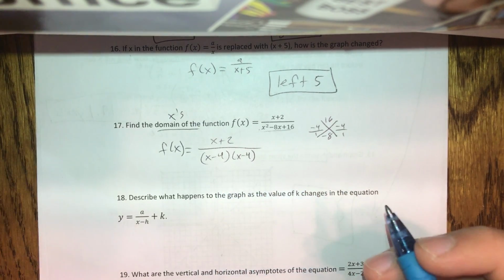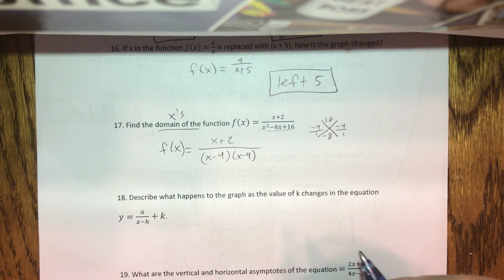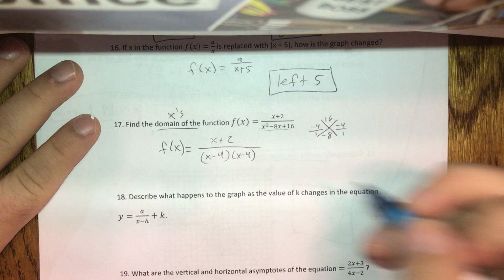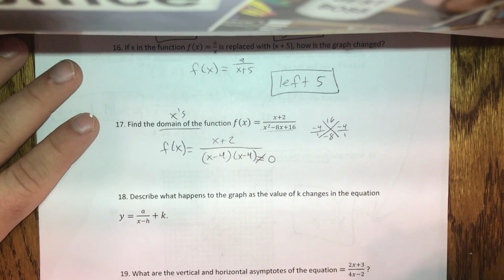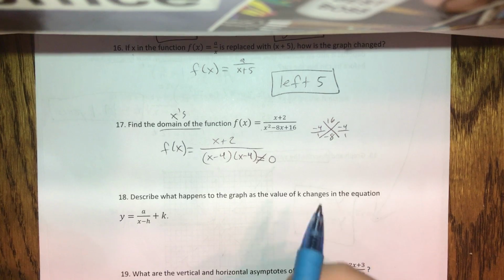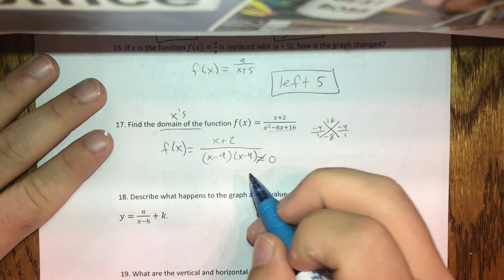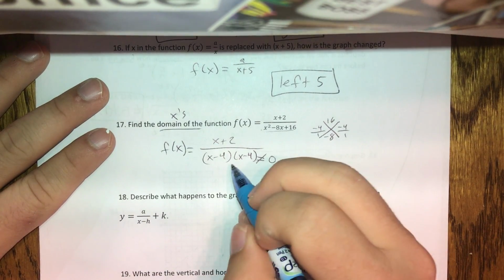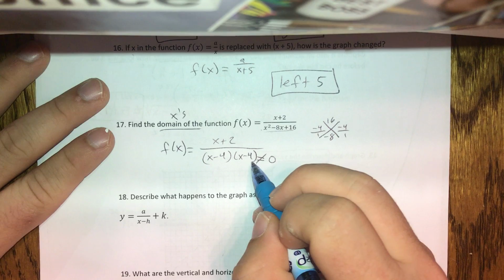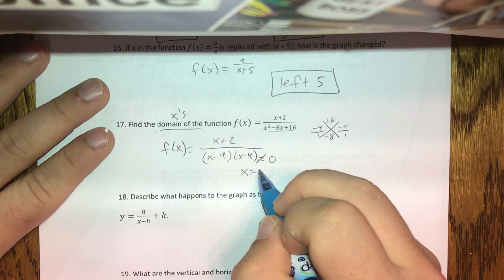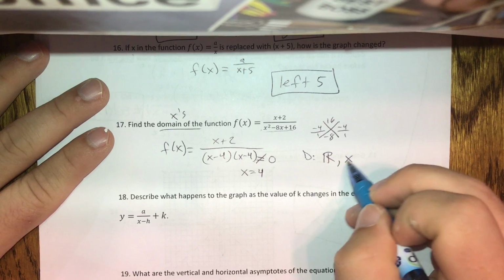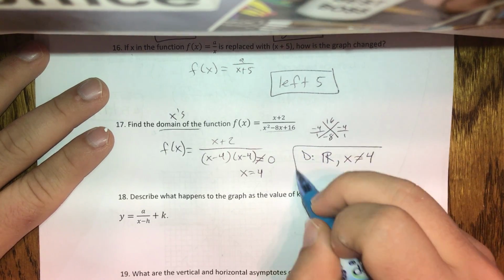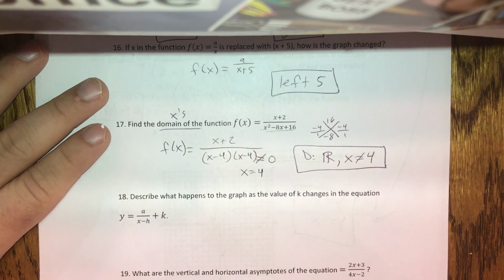And so now we try and think, what can I not plug in for x into this function? The only thing that you cannot divide by is 0. And so can't divide by 0. So this denominator cannot equal 0. If it does equal 0, then it doesn't work. It becomes undefined, and it's an asymptote. And so for this one, if I set this equal to 0, x equals 4. And so my domain is all real numbers, but x cannot be 4. That's the only thing x cannot be.